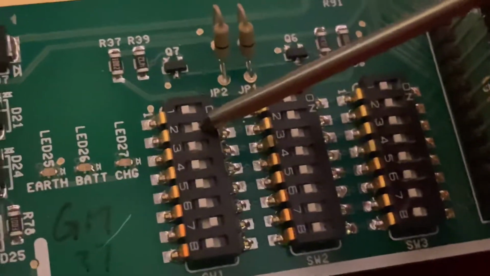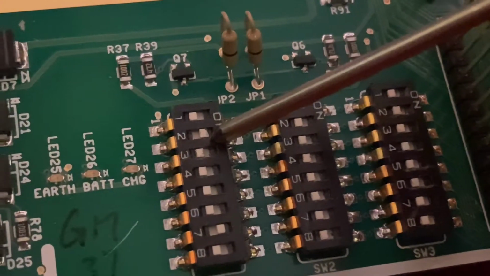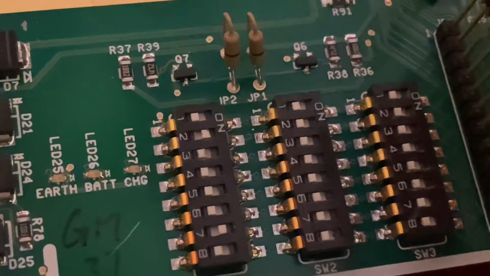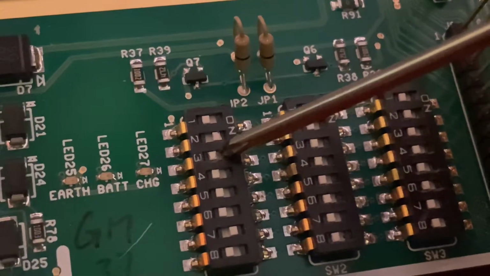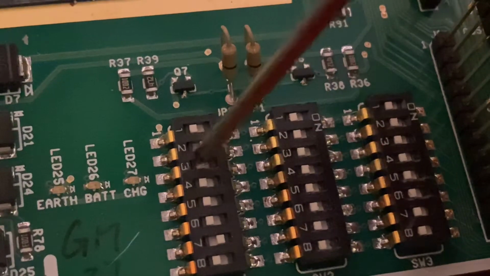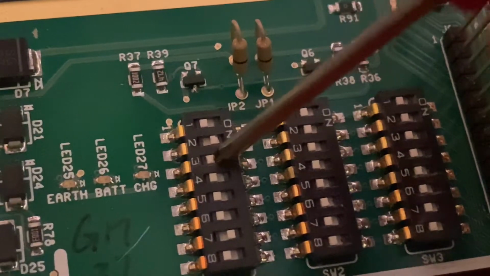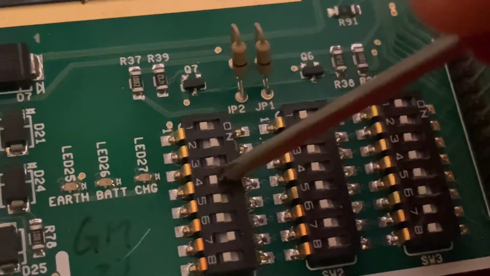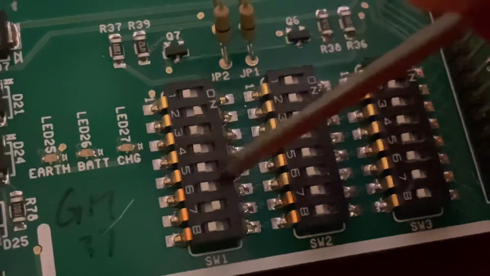Switch 2 here is for auto silence. What that means is that if the panel is in alarm, and it's not silenced within 20 minutes and this is on, the panel will silence itself. Switch 3 is for the temporal coding, so that's for setting the panel to code 3. Switch 4 here is for selective silence. Now this only works if you have sync enabled, but what that basically is for is 2-wire audible silence.